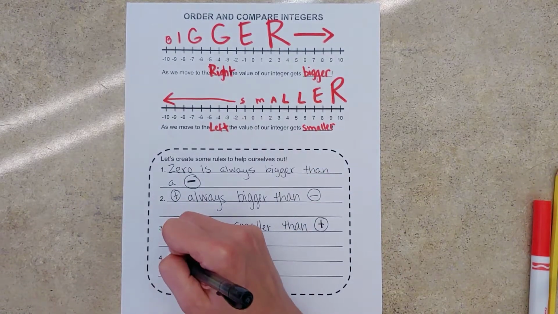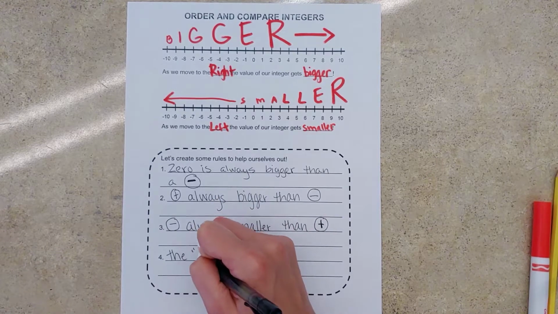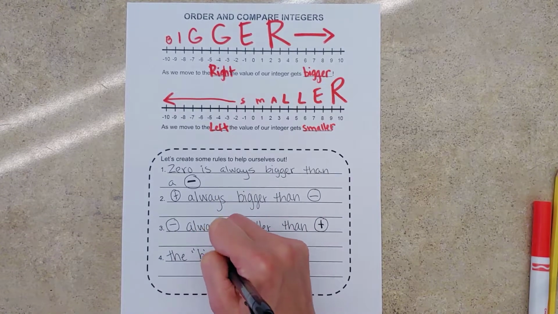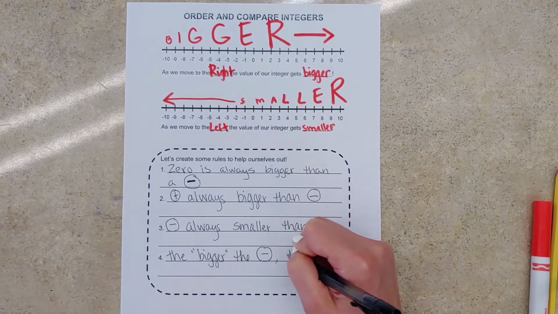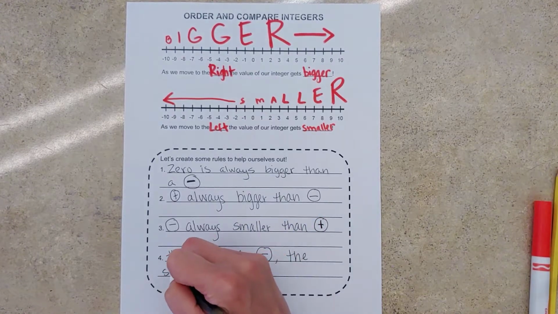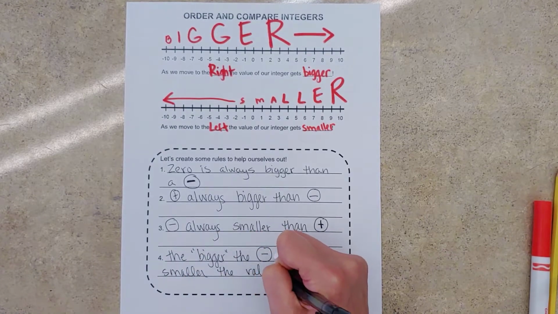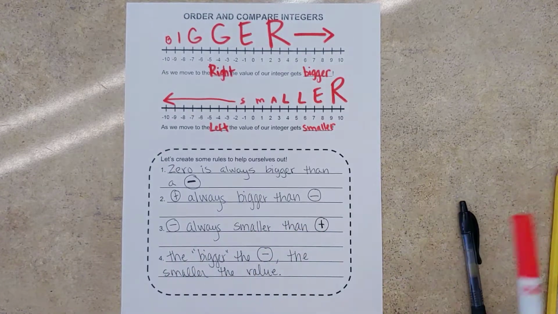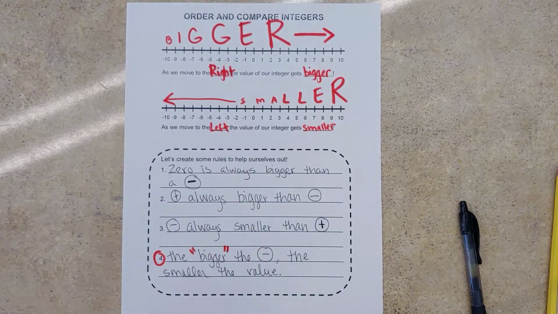So I'm going to put this in quotes. The quote unquote, the bigger the negative, the smaller the value. And I'm just going to circle that one because that is a pretty important one, right?